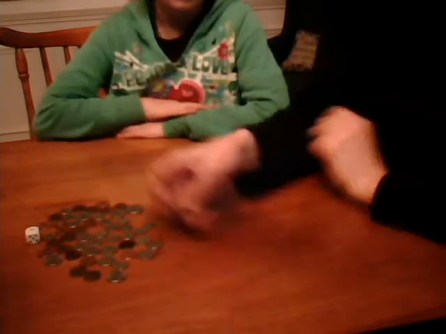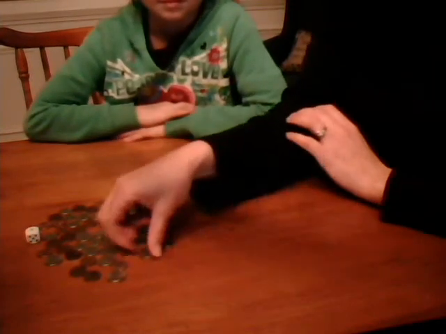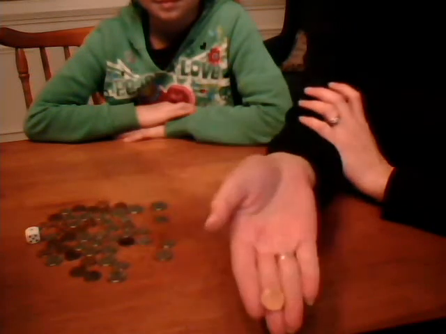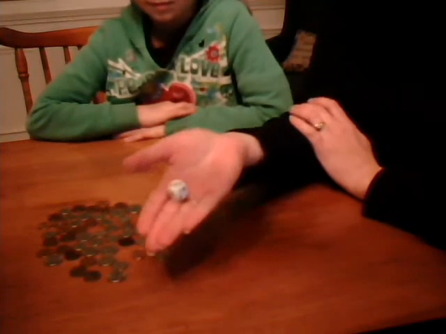We have some quarters. There's a quarter. We have dimes and nickels, and we also have several pennies. All right, to start off the game, you need a dice and a pile of money.